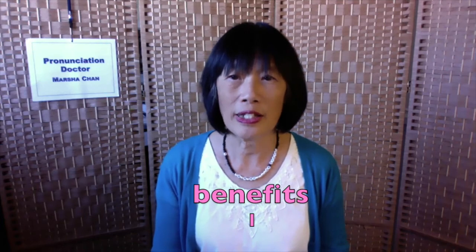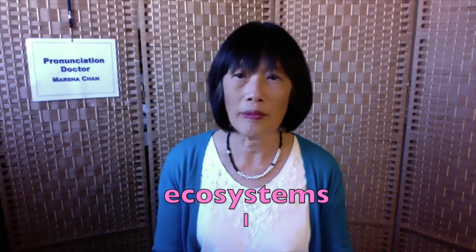Benefits. Benefits is stressed on the first syllable. Ecosystems. Ecosystems is stressed on the first syllable. Usage. Usage is stressed on the first syllable.